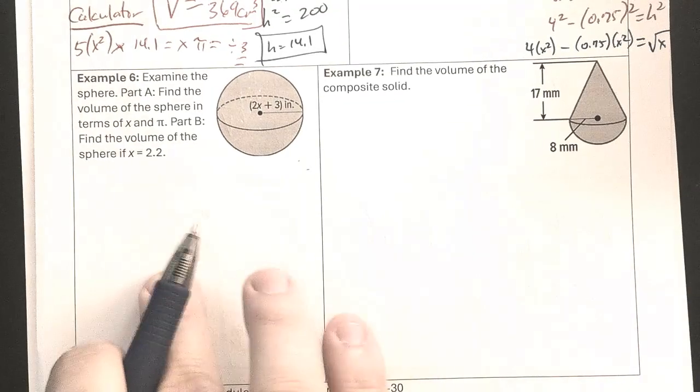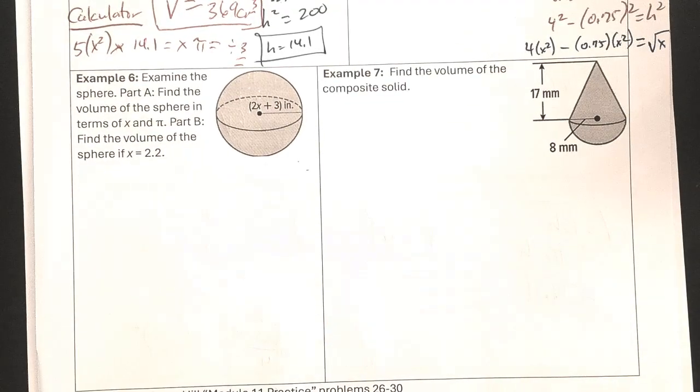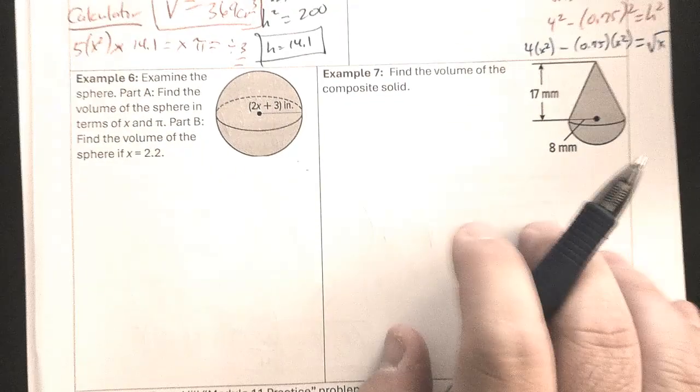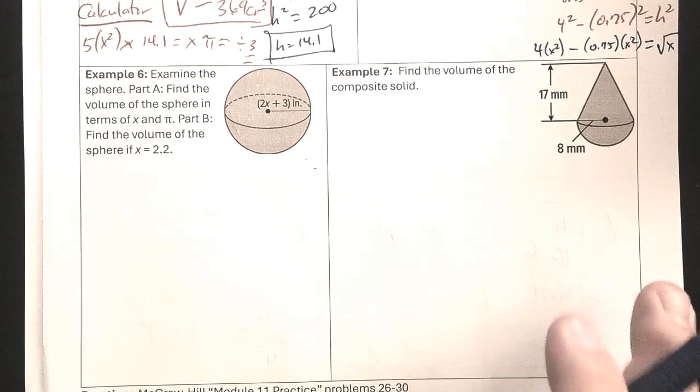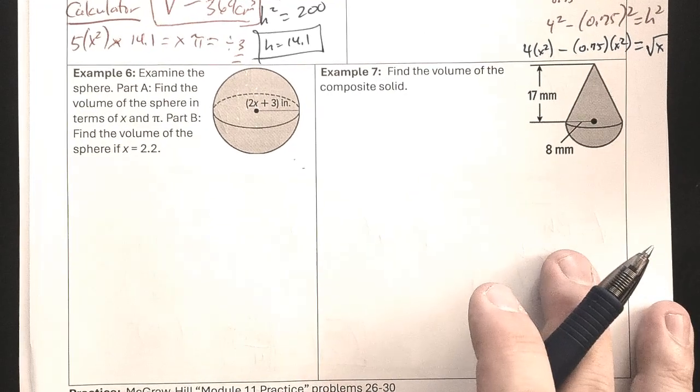All right, I'm going to do this one. I'm going to set this one up for you and let you finish it. My folks, show it to me. I'll give you some credit.